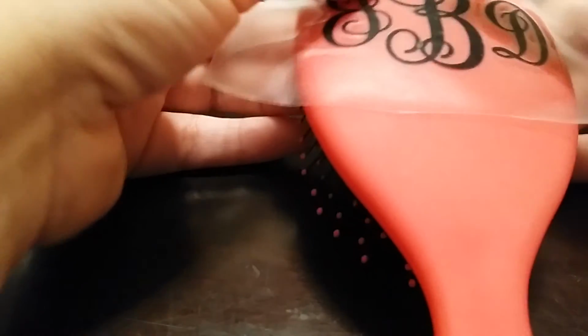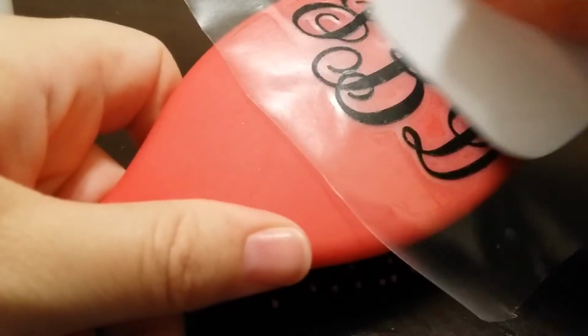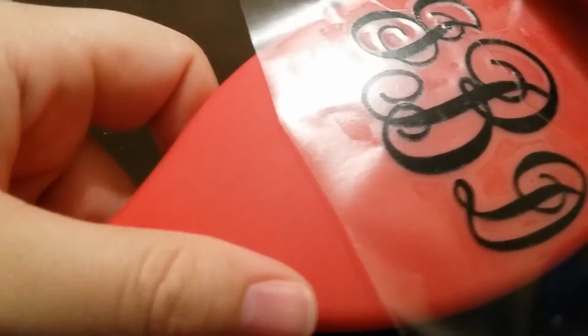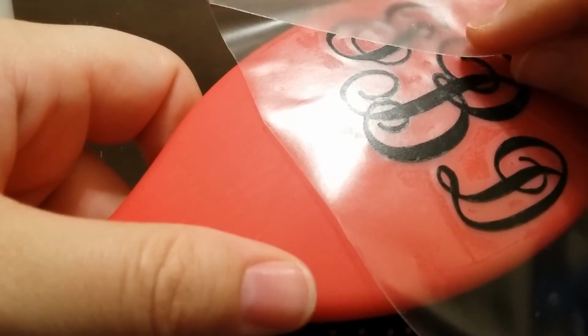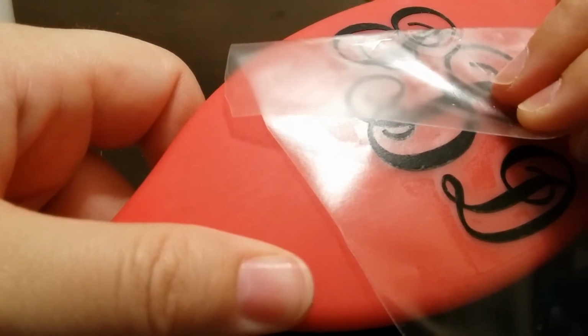We don't want any wrinkles or bubbles in it if we can help it. You could take your scraper if you want and kind of help it lay down. I don't like to do it too hard in case something happens and I need to replace my image.